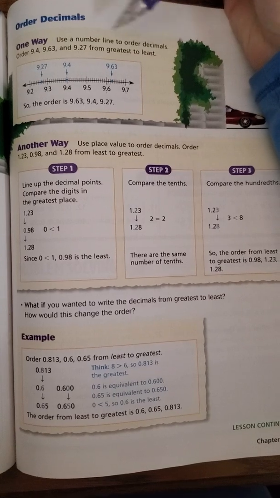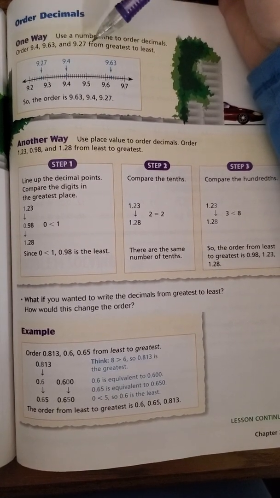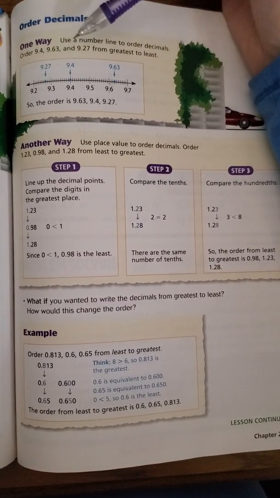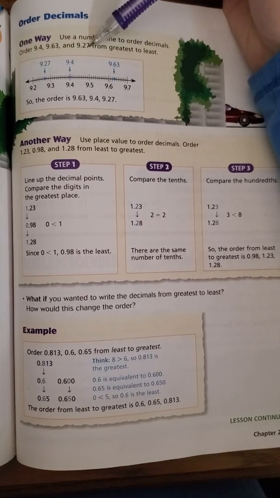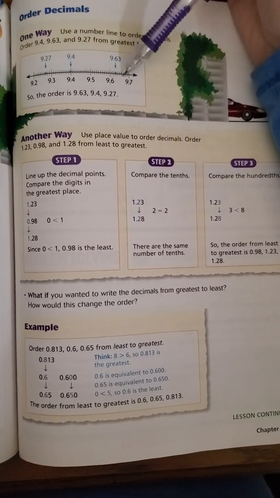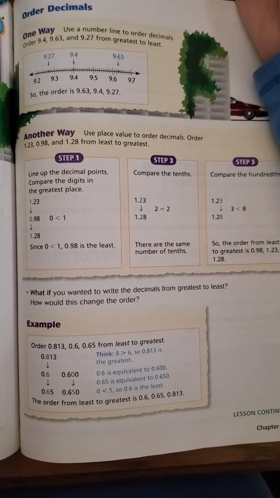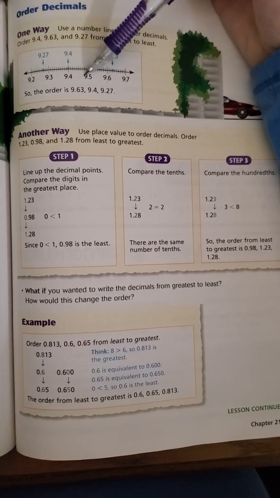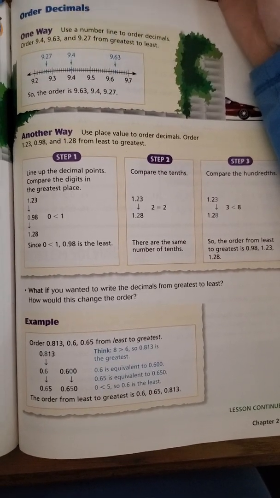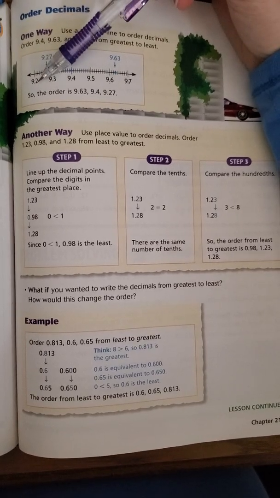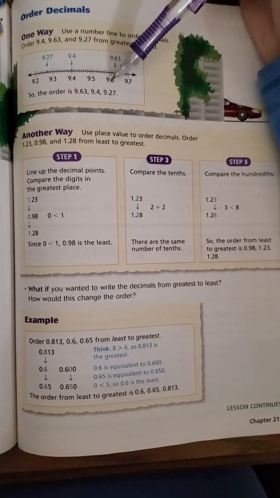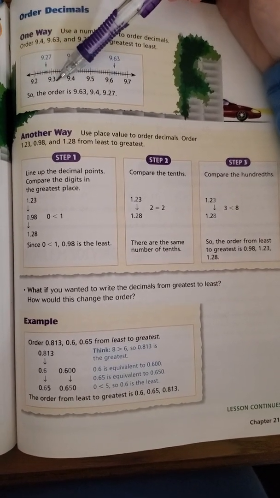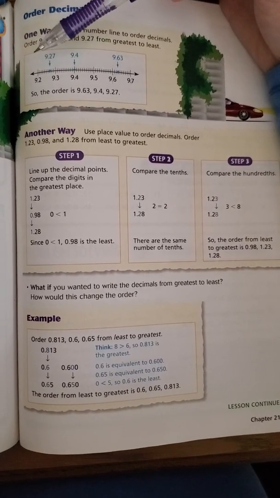Use a number line to order decimals. So we have these three numbers that we are going to order from greatest to least: 9 and 4 tenths, 9 and 63 hundredths, and 9 and 27 hundredths. So let's read our number line first before we start plotting them to order them. If you notice, all of your whole numbers begin with a 9. Then your tenths are 2, 3, 4, 5, 6, and 7. Remember that in between each tenth place value is a hundredth place value.